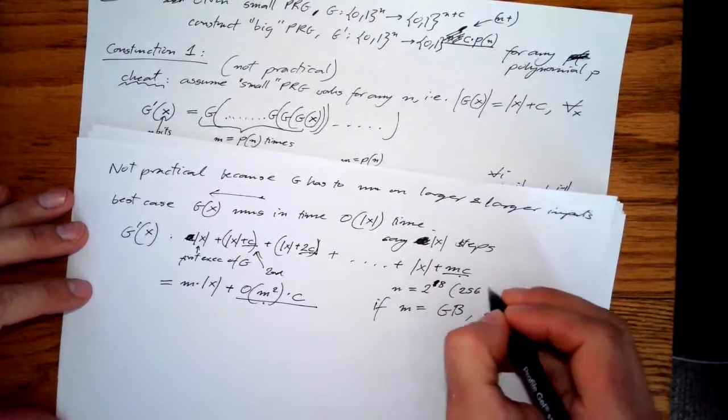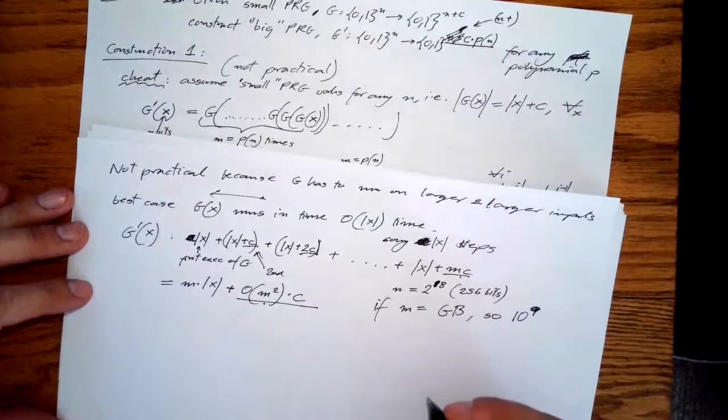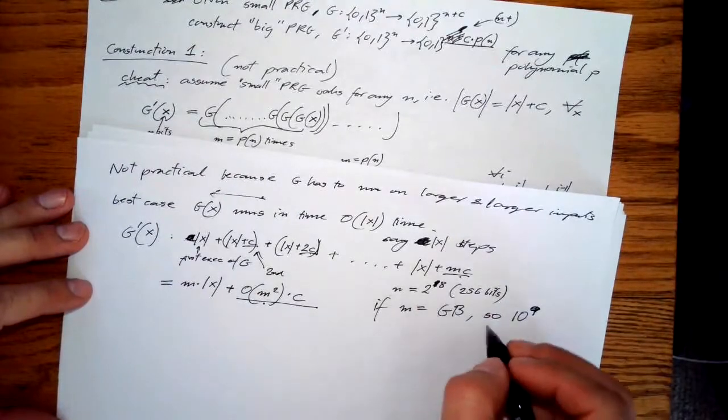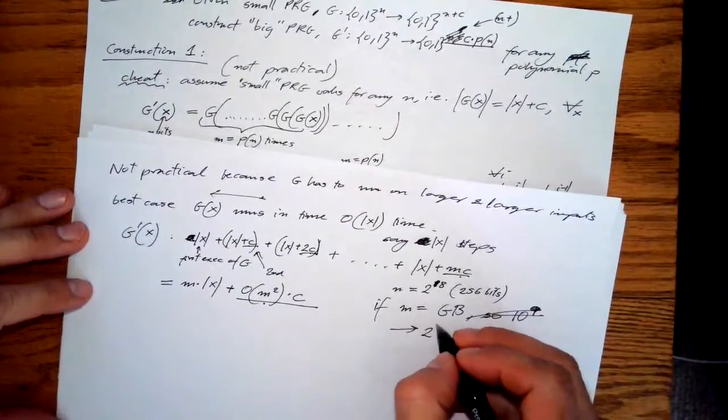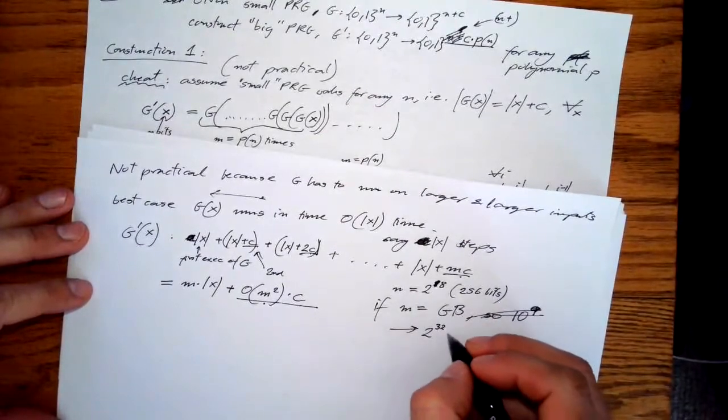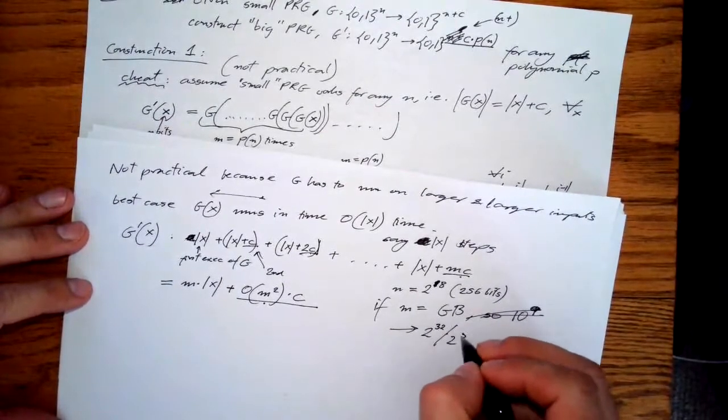So 256 bits. And so a gigabyte would mean 2 to the 32 divided by 2 to the 8, right?